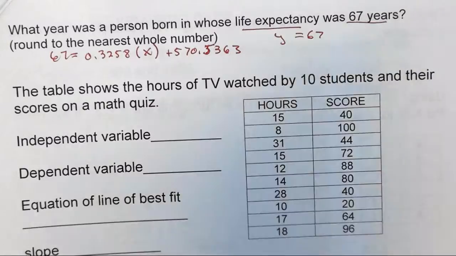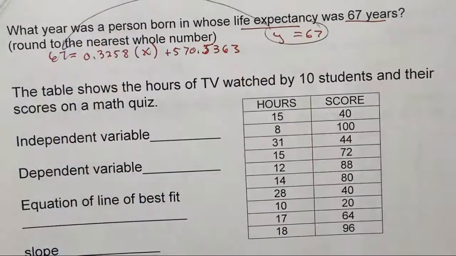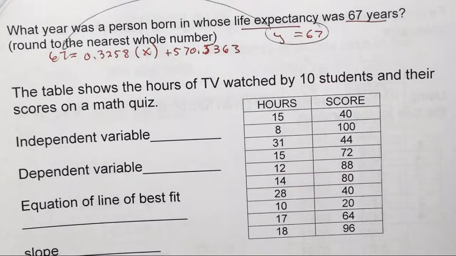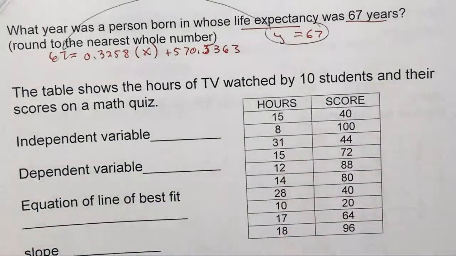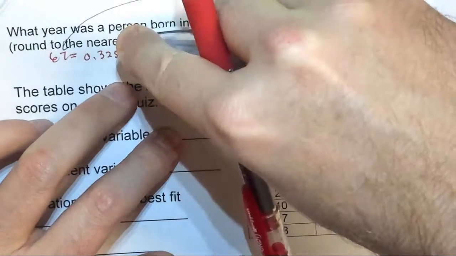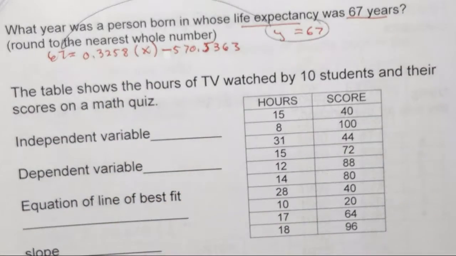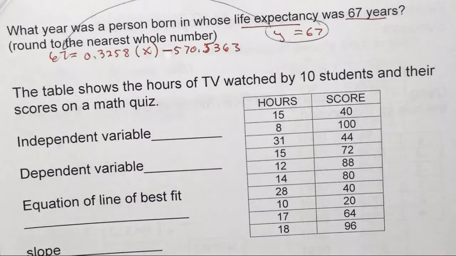I've already put the 67 in, right? I put the 67 here where the Y is. Wouldn't that be a negative? Yes, it's a negative. Sorry, I just copied it wrong. Thanks, Grant. Make sure you put a minus sign here, not a plus sign like I did, because you'll get it wrong. I think we had someone else getting life expectancies of like 600 years or something.